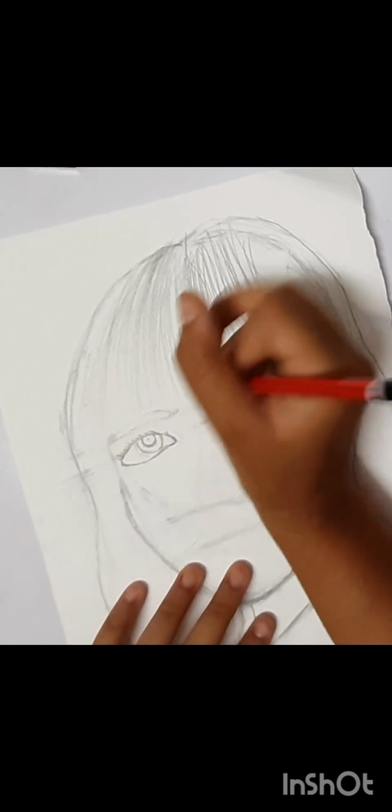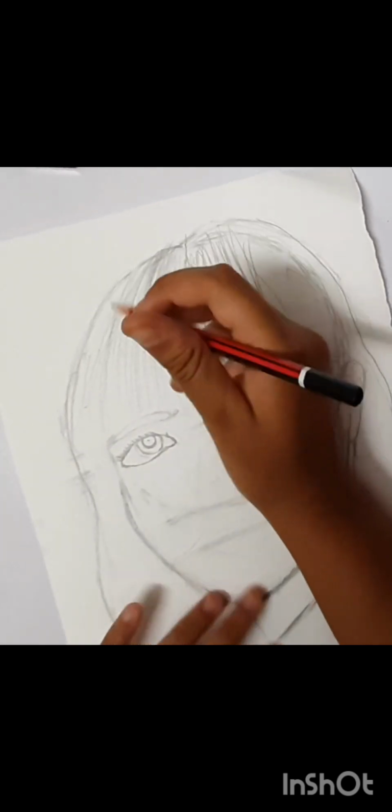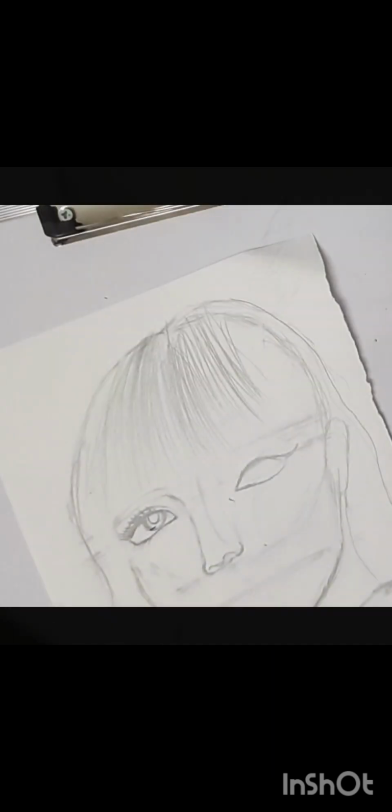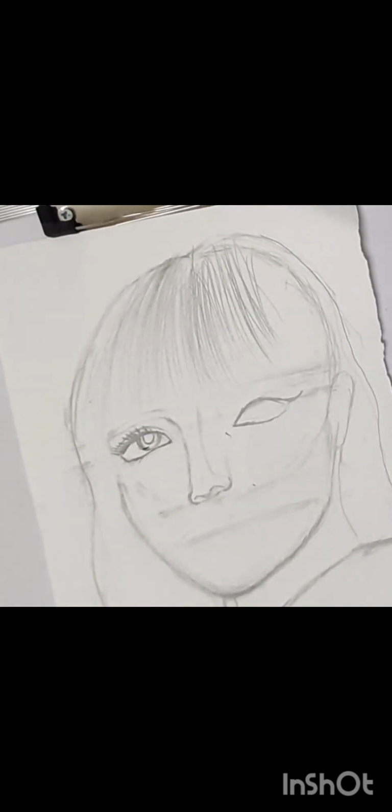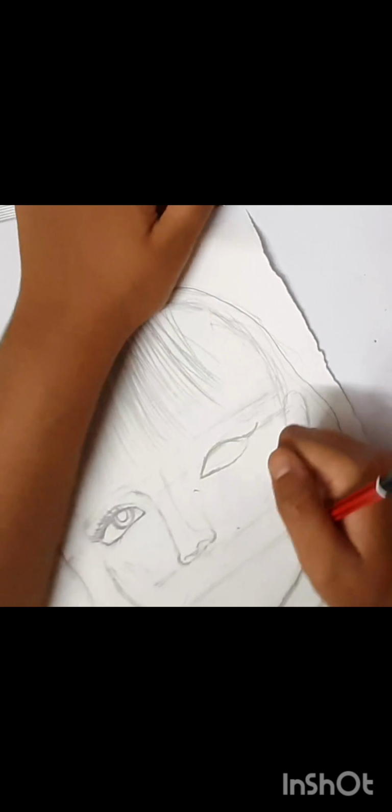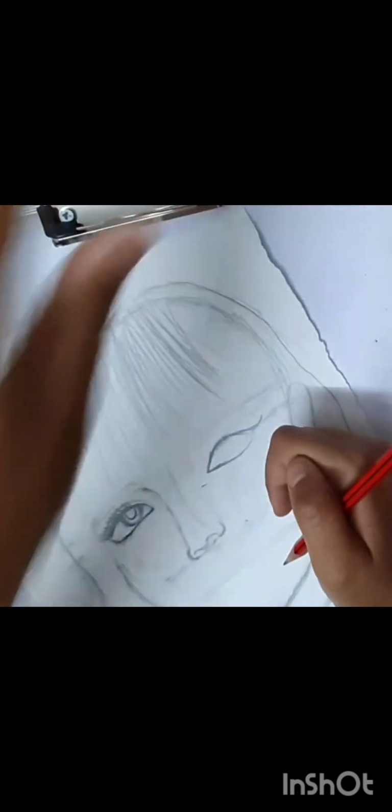So guys, these are making the lashes. I think you can see it. It's not looking that good, but then I have to improvise on the lashes and then the eyes. So guys, I'm pretty much done with the nose. I have to improvise it a bit, and I'm gonna give all the types of touch-ups when I am done, and when I'm gonna start with the coloring. So now I'm starting with the eye. I've done a good progress.